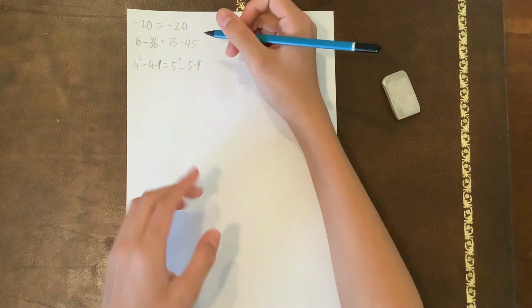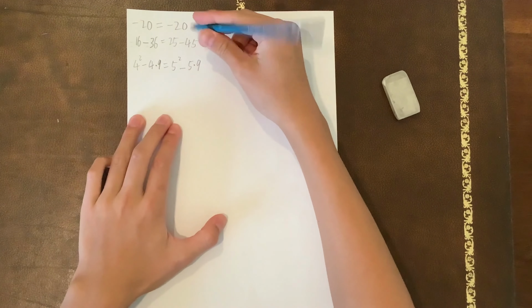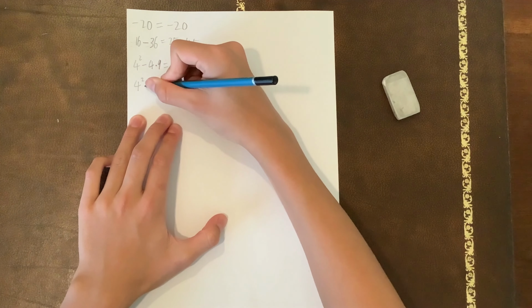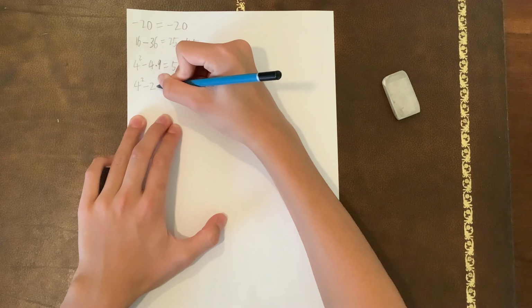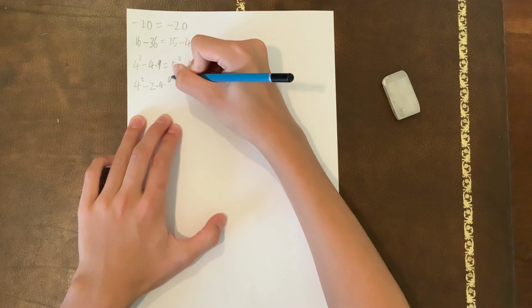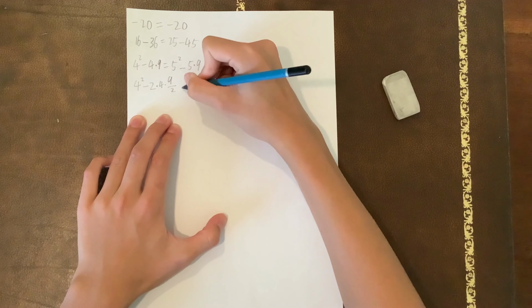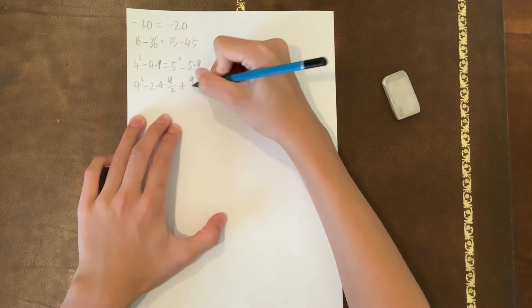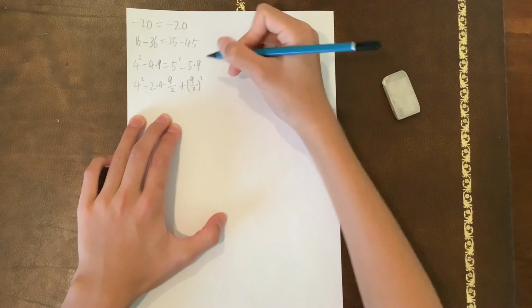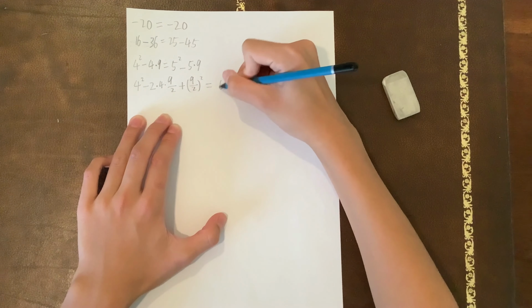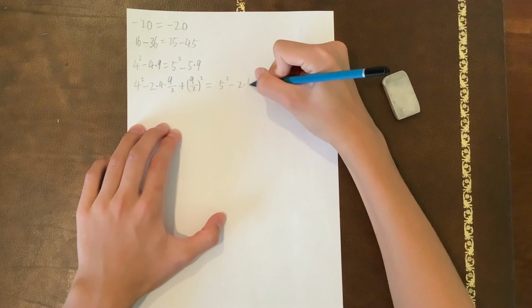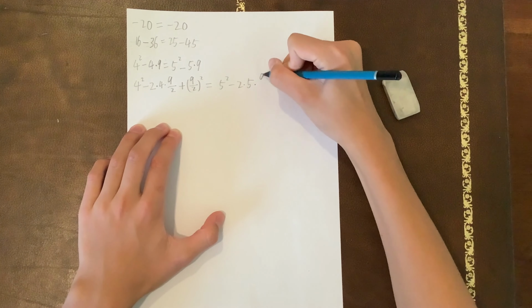So now let's use the completing the square method. So now the left hand side can become 4 squared minus 2 times 4 times 9 over 2, and then let this plus 9 over 2 squared. So this equals 5 squared minus 2 times 5 times 9 over 2.